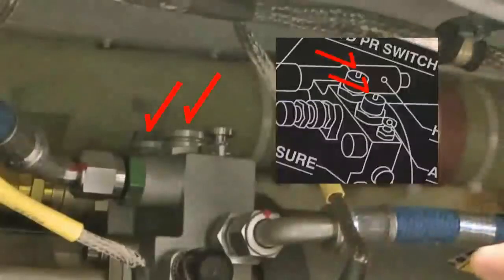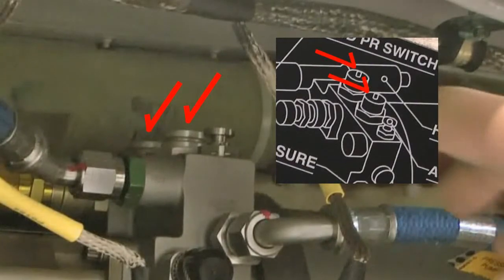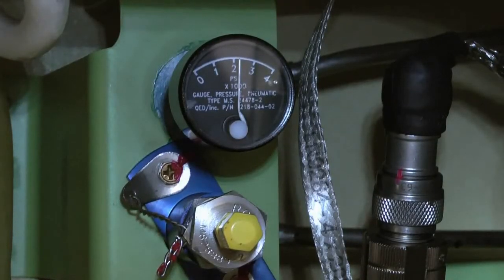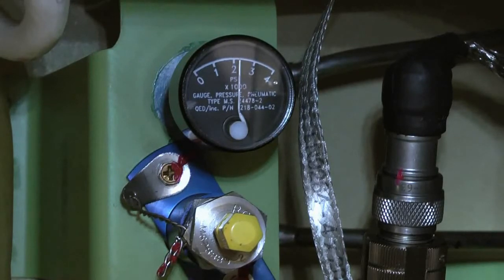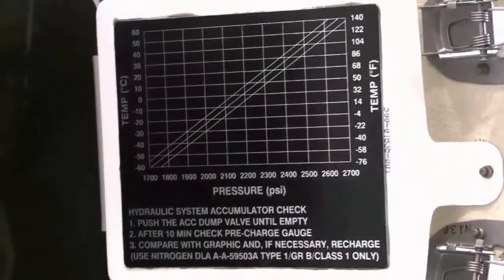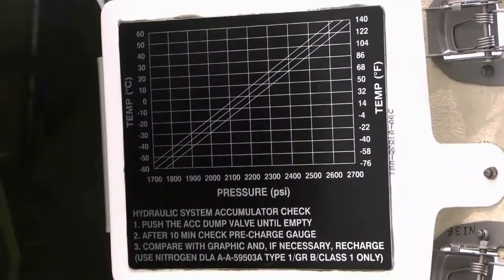Make sure the two differential pressure indicators are not extended. Check the indication of the accumulator nitrogen precharge gauge and compare with the replenished placard graphic. If necessary, contact maintenance personnel for nitrogen servicing.